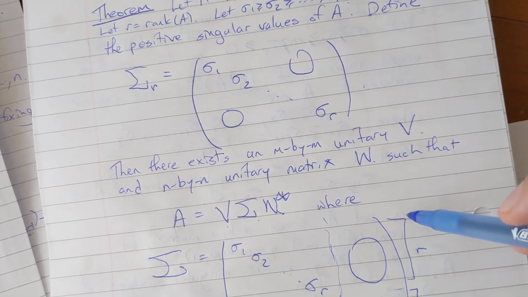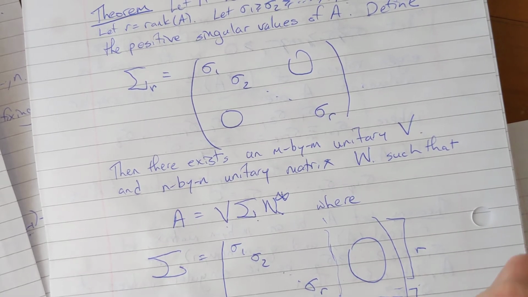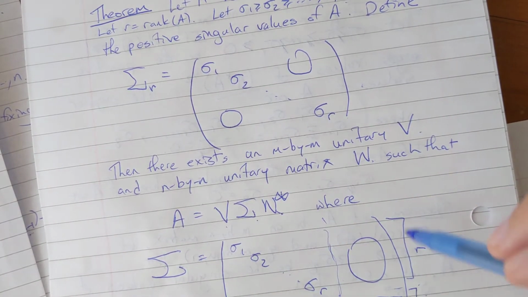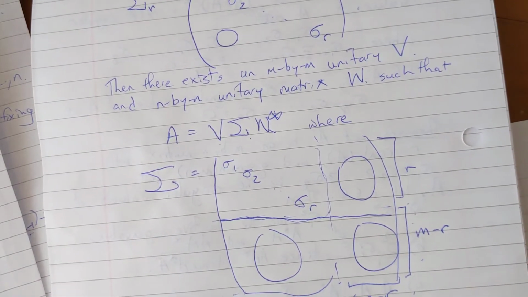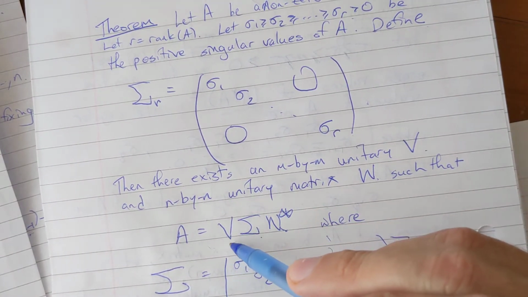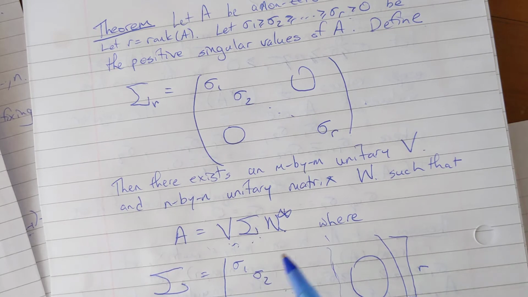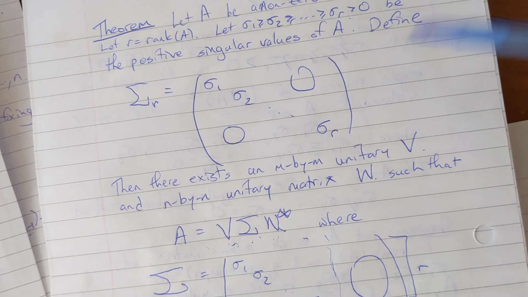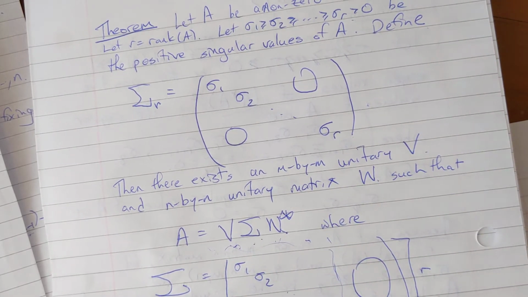So this block matrix is divided up into R rows and then M minus R rows, and R columns followed by N minus R columns. So sigma is an M by N matrix. If V is an M by M, sigma is an M by N, and W star is an N by N, then M by M times M by N times N by N is an M by N. So at least it makes sense that we can multiply these things together.